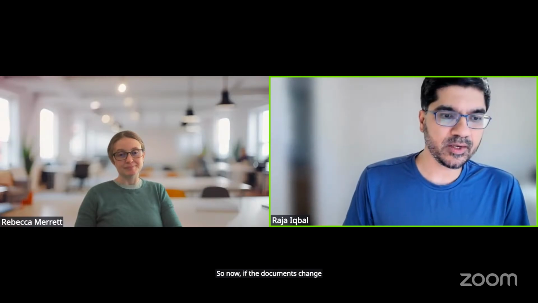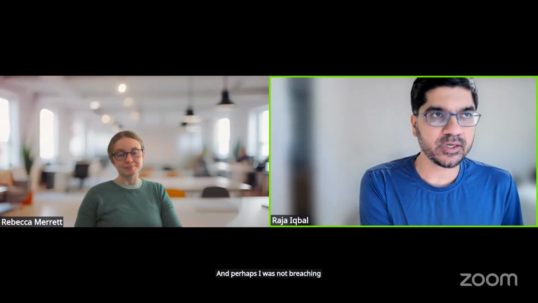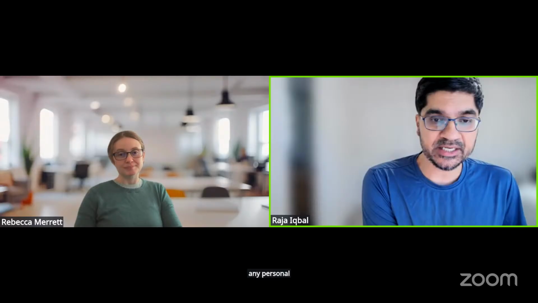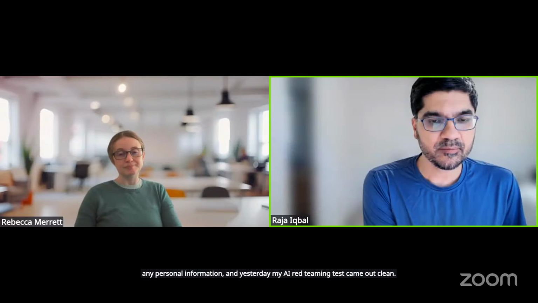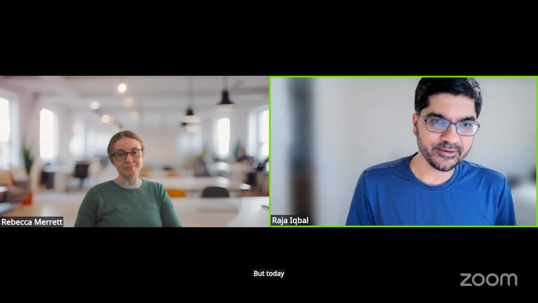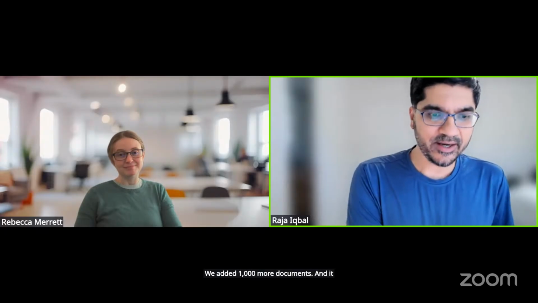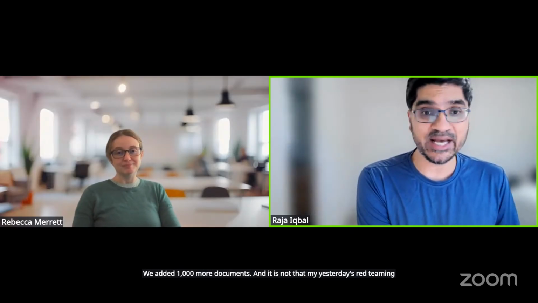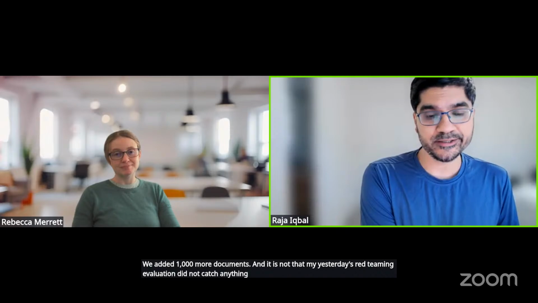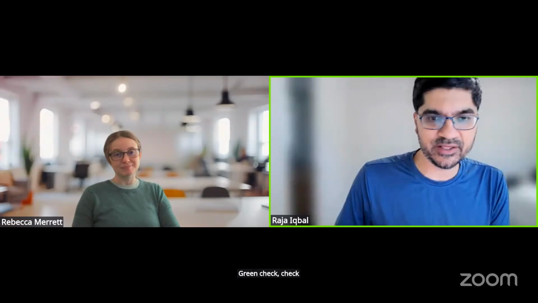So now, if the documents change, perhaps I was not breaching any personal information, and yesterday my AI red teaming test came out clean. But today, we added 1,000 more documents. And it is not that yesterday's red teaming evaluation did not catch anything; it gave a green check mark, everything looks good.